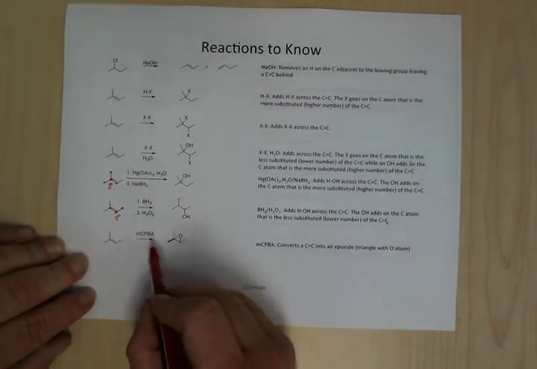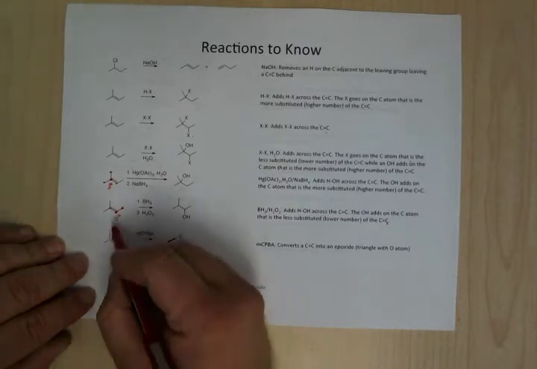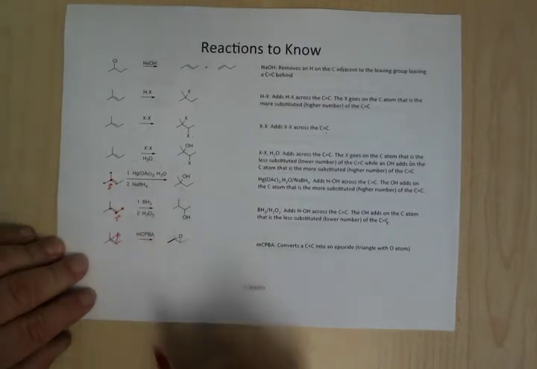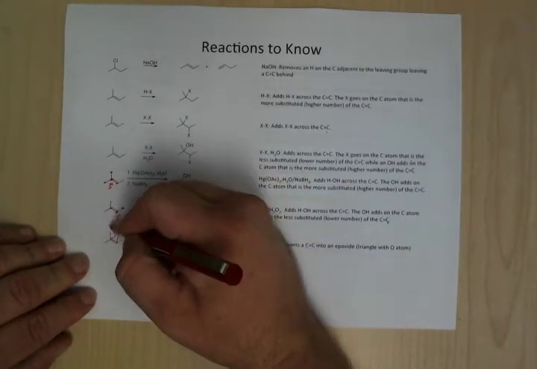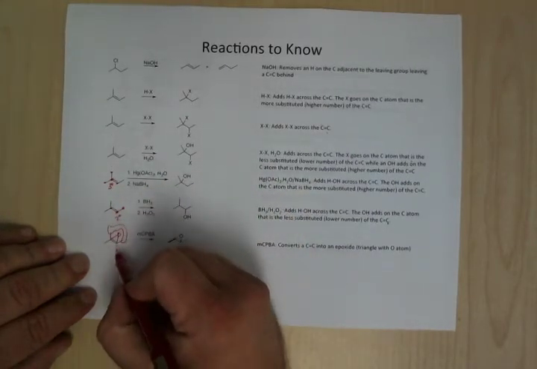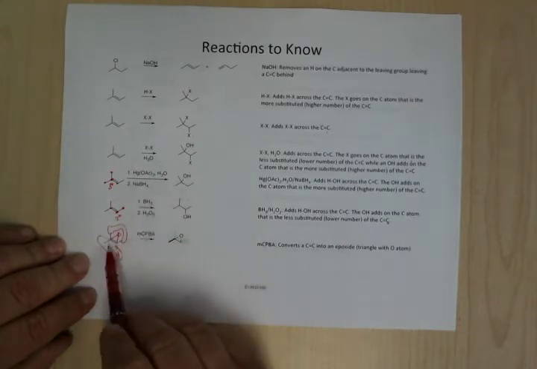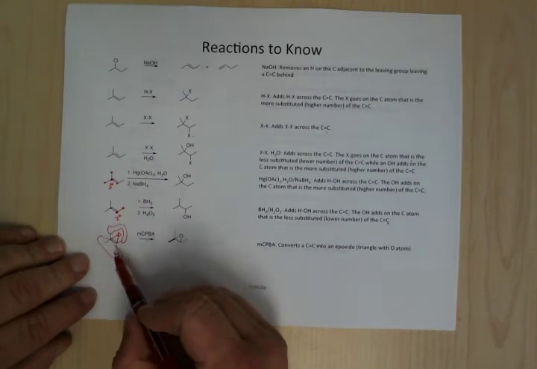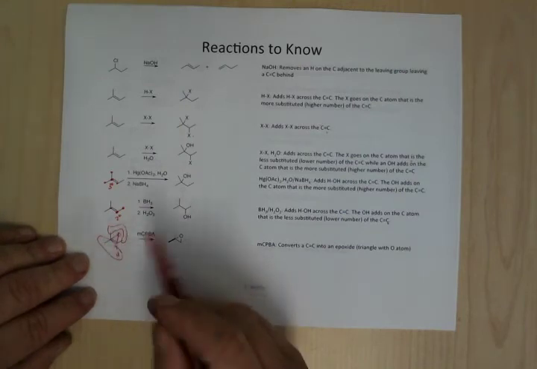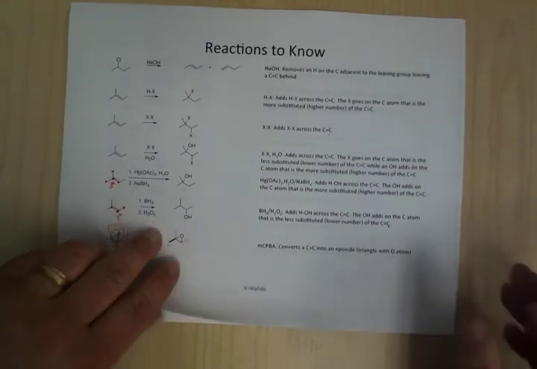MCPBA: with that, you take where that alkene is and put the epoxide right there. With the stereochemistry, those groups and these groups are going to go together. So if these are wedges, these are going to be dashes, and if you want to make these dashes, then these are going to be wedges. But they have to be consistent.